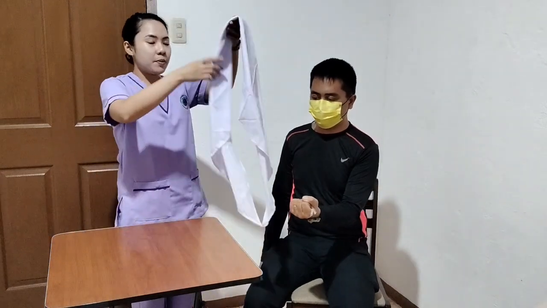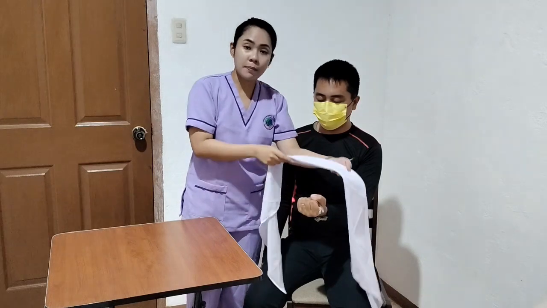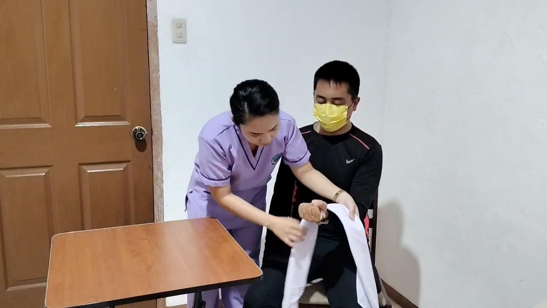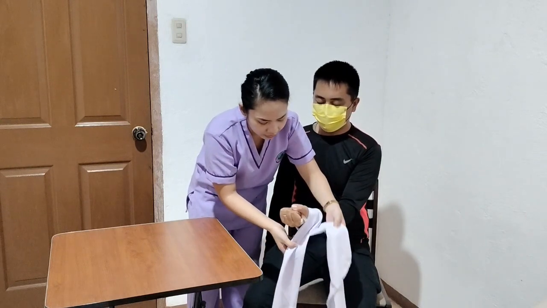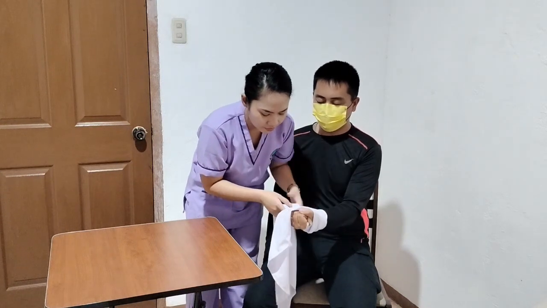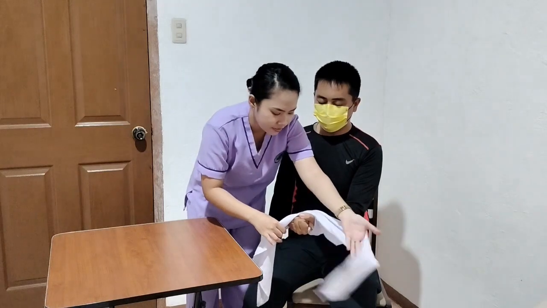And then prepare your bandage. So you need to put the bandage first on his wrist. And then cross it over under. Then cover the entire hand by crossing each side.